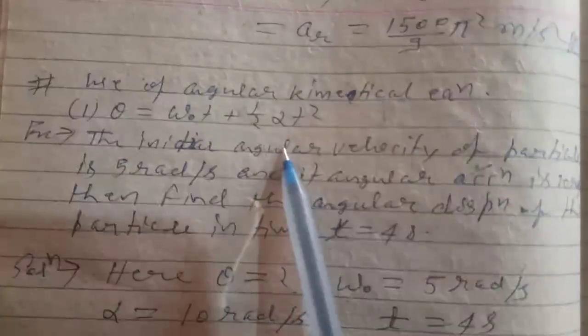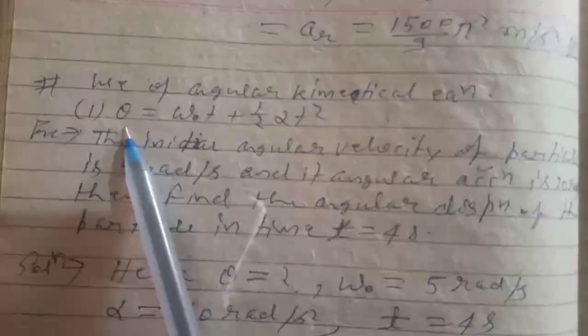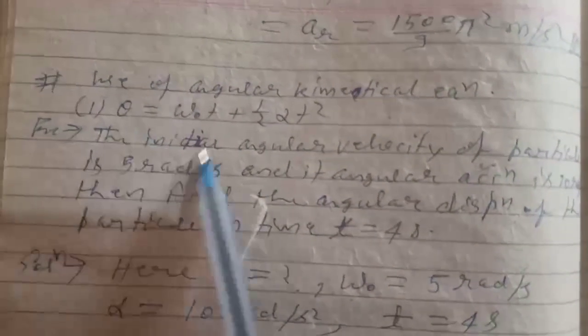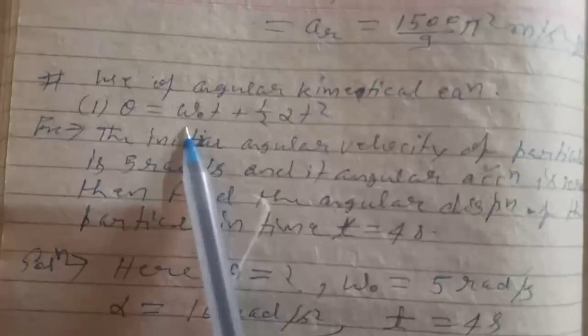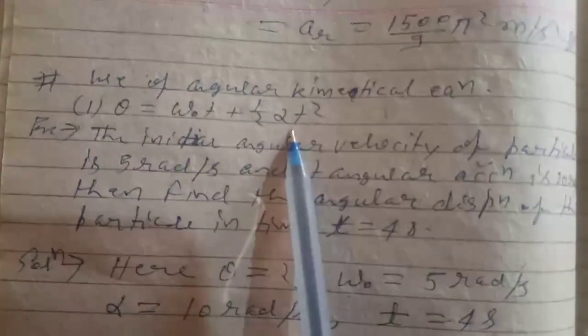Use of angular kinematical equations in rotatory or revolutionary motion. We have theta equals omega naught t plus half alpha t square. We note that theta is the angular displacement, omega naught is the initial angular velocity, alpha is the angular acceleration, and t is the time interval. For example, the initial angular velocity of a particle is 5 radian per second and its angular acceleration is 10 radian per second square. Then find the angular displacement of the particle in t equals 4 seconds.